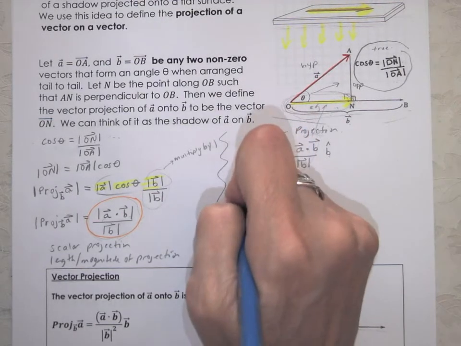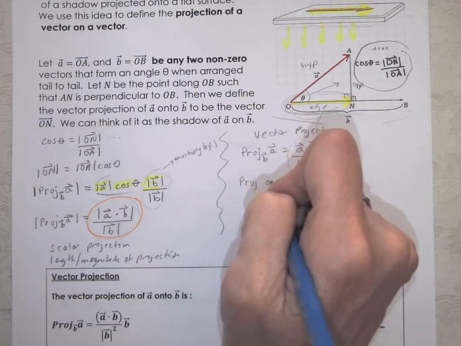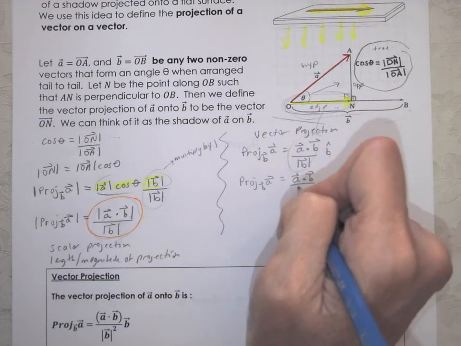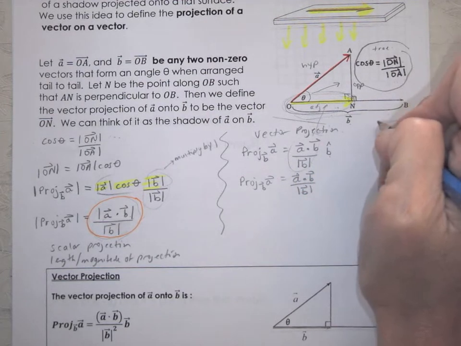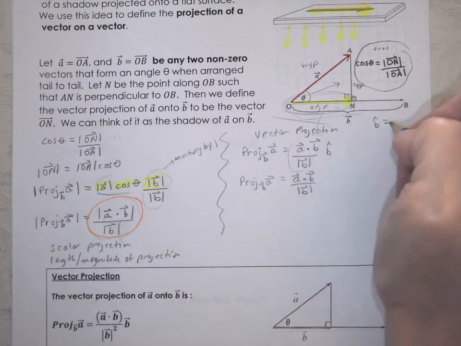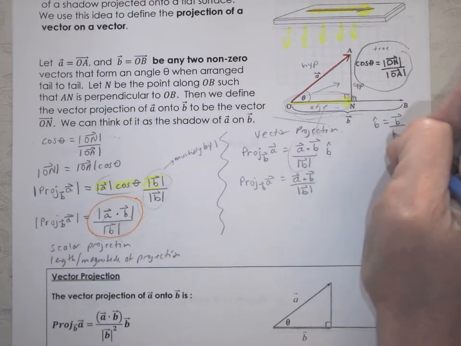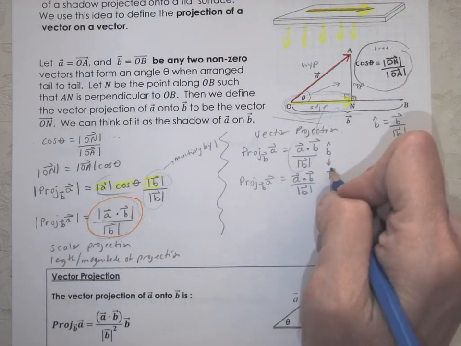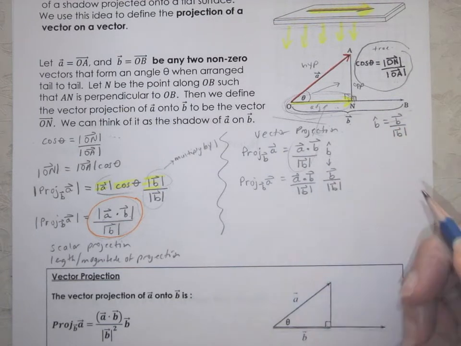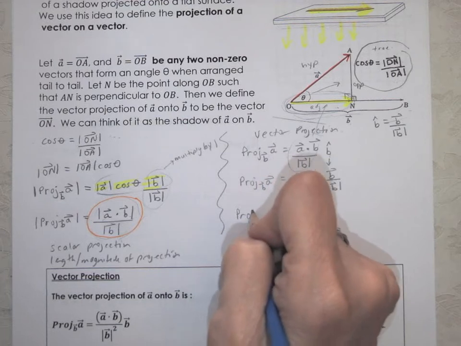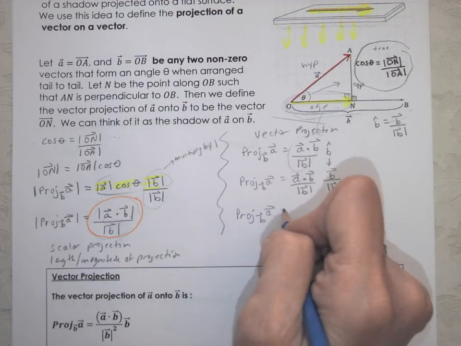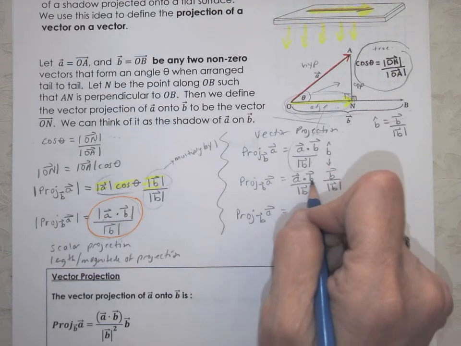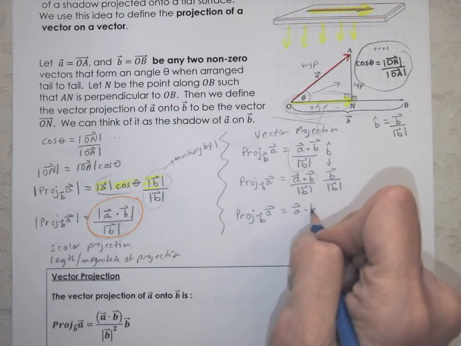But we know that according to the formula for finding a unit vector, the definition of a unit vector, in our case B hat, is vector B over the magnitude of vector B. So I can change B hat to vector B over the magnitude of vector B. So the vector projection of A on B is, if I look at the numeric parts, A dot B is a number.